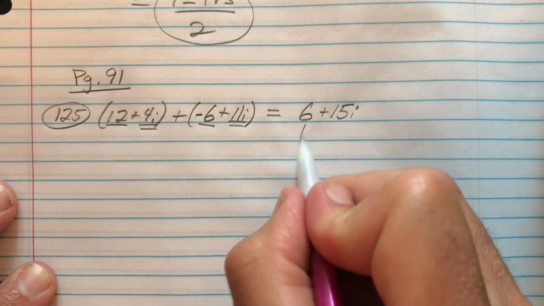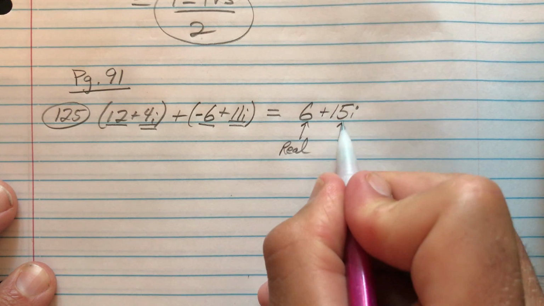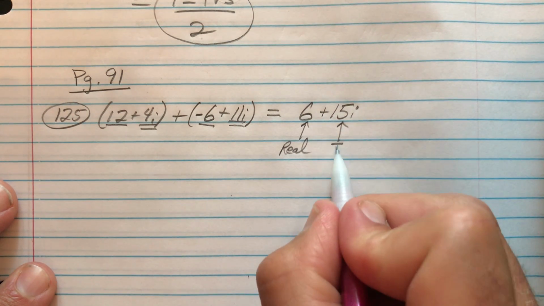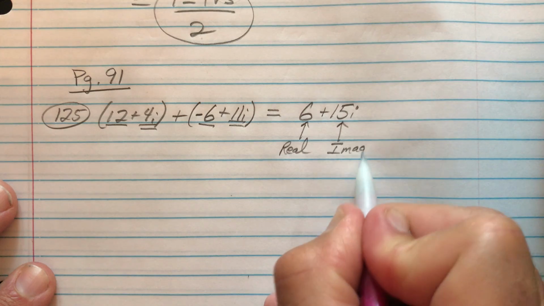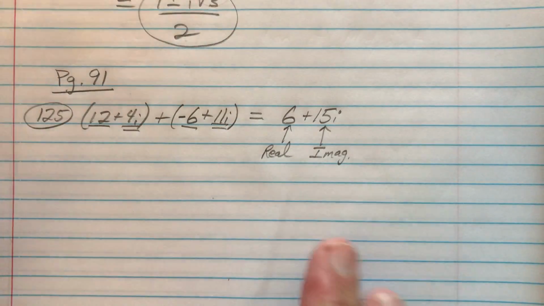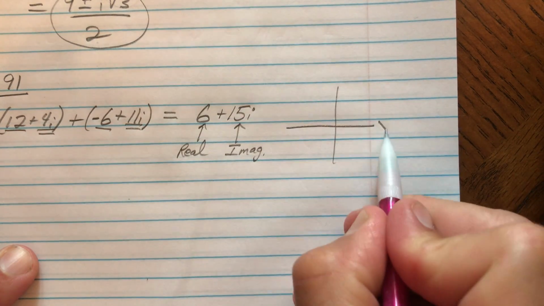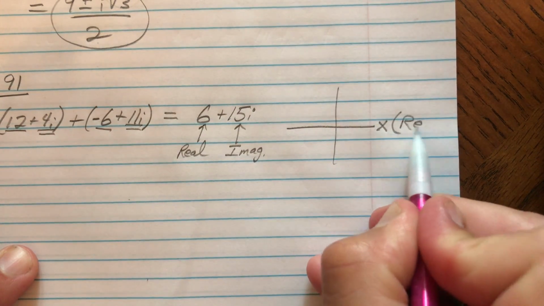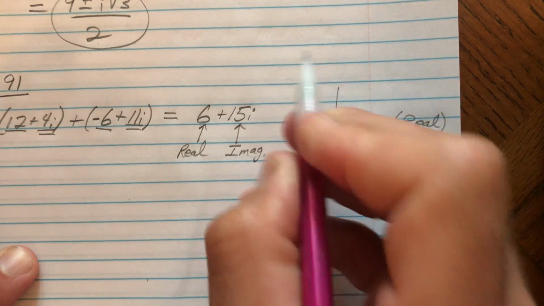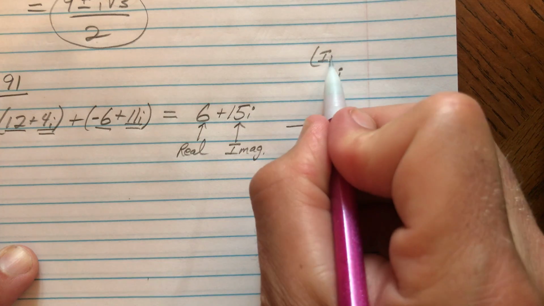Now this is a complex number because the 6 is a real number and the 15i, because it has an i, is imaginary. And here's how you graph complex numbers. On our graph paper, the x-axis is the regular old real number system. The y-axis is known as the yi-axis.